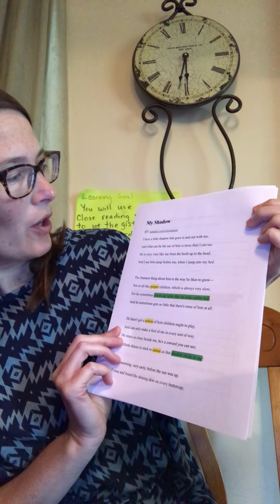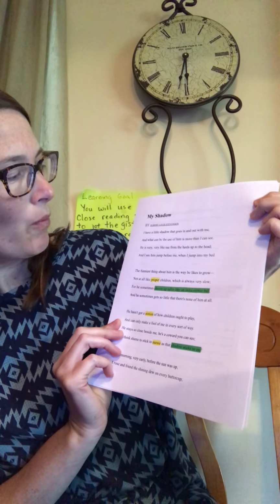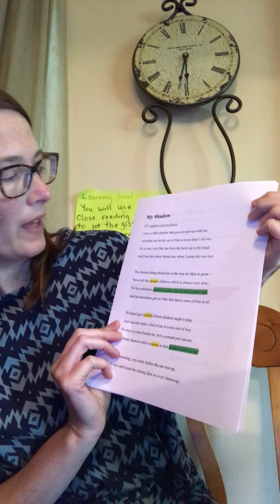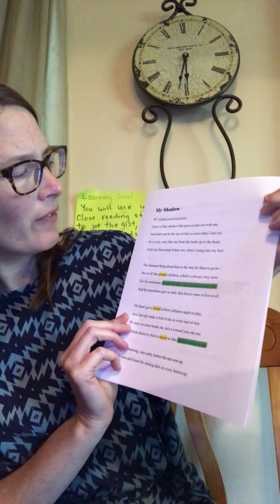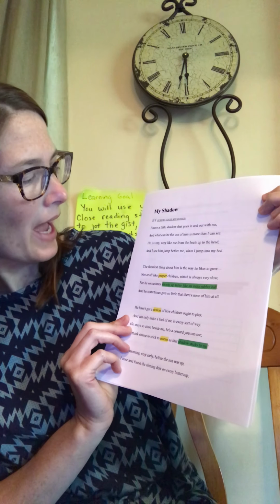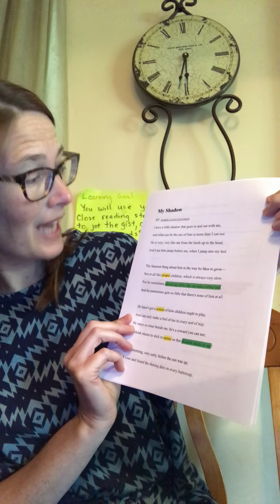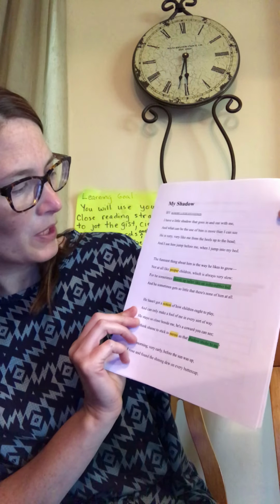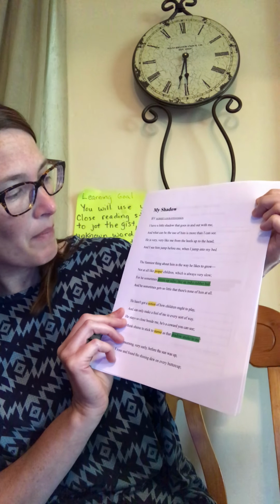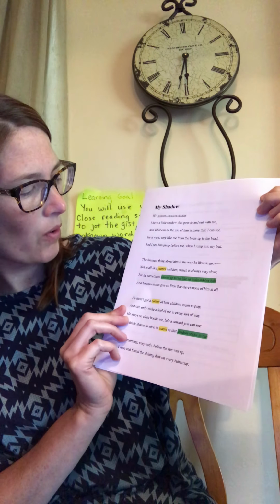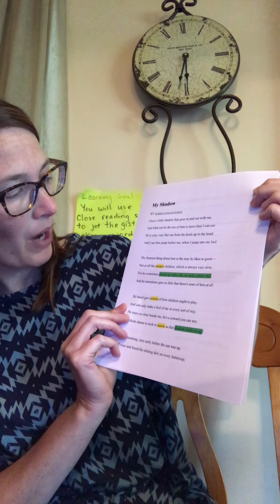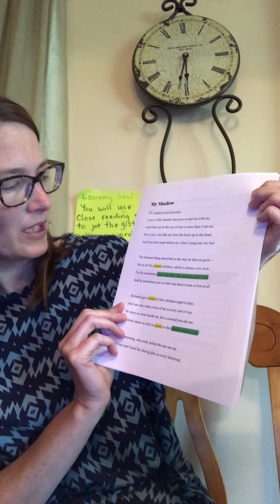I have a little shadow that goes in and out with me, and what can be the use of him is more than I can see. He is very, very like me from the heels up to the head, and I see him jump before me when I jump into my bed. The funniest thing about him is the way he likes to grow. Not at all like proper children, which is always very slow.